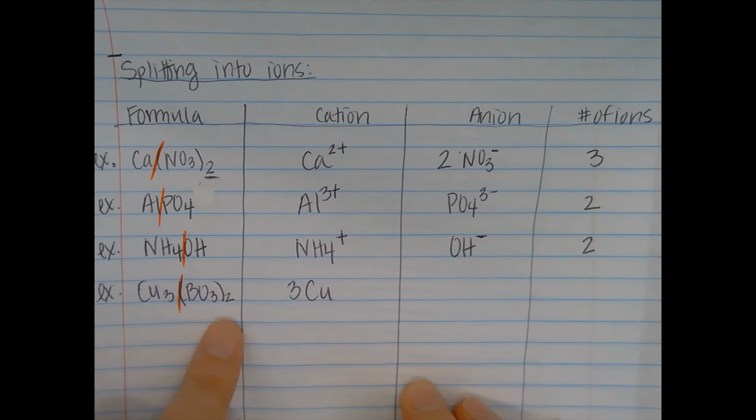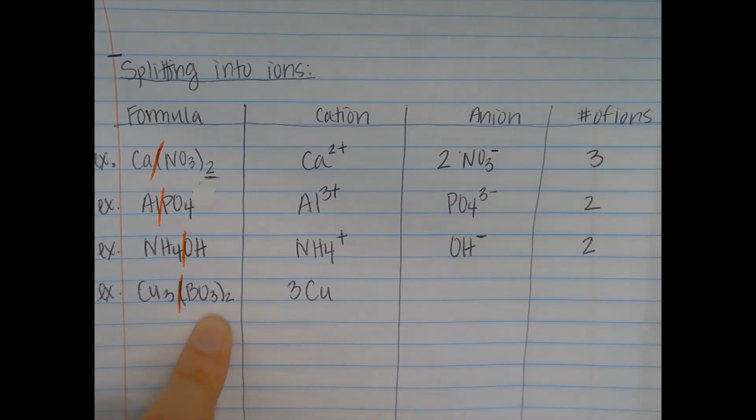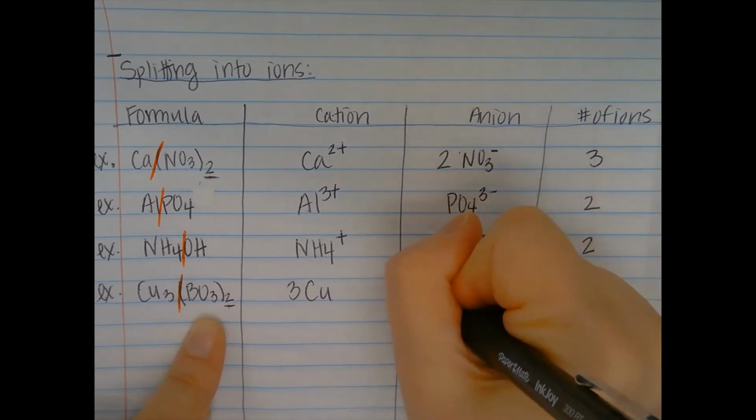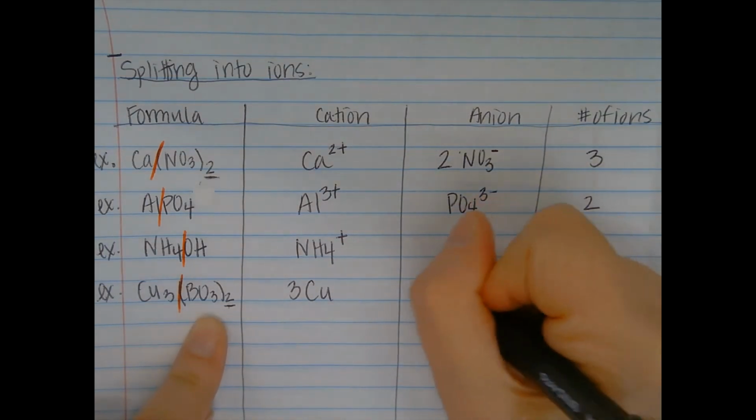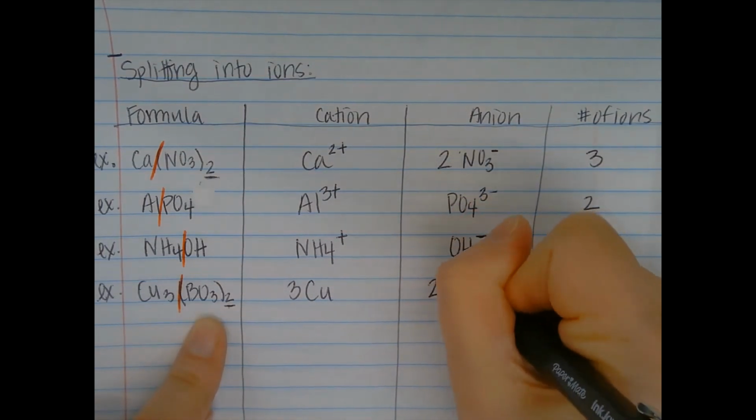So looking at the anion then, the parentheses tells me that this is a polyatomic ion. And I can see the BO3 in the middle. This 2 on the outside tells me that I have 2 of that BO3 group. So the 2 becomes my coefficient, and my ion is BO3.